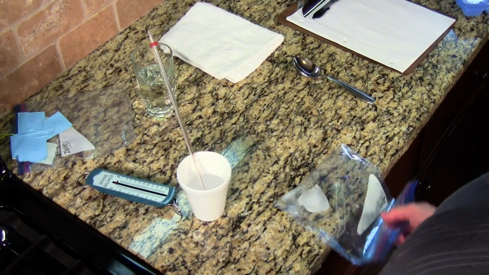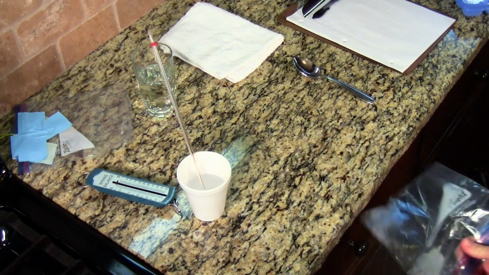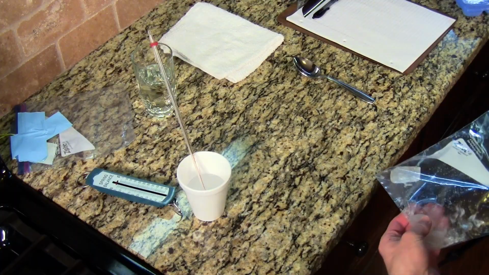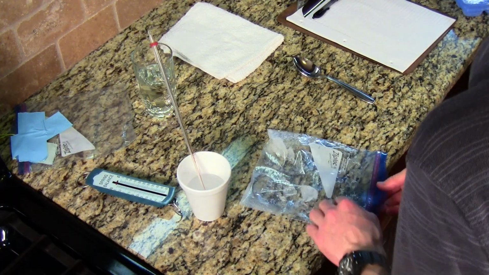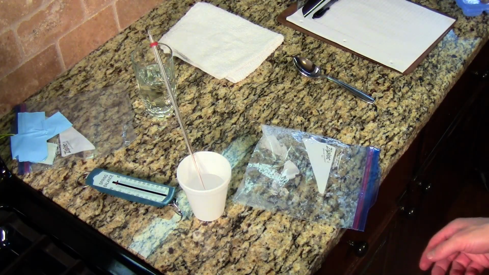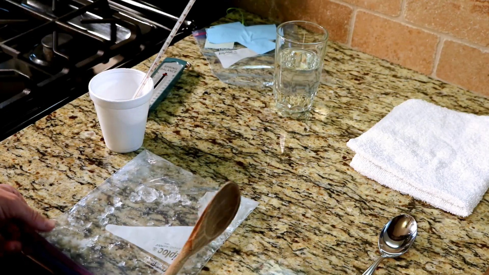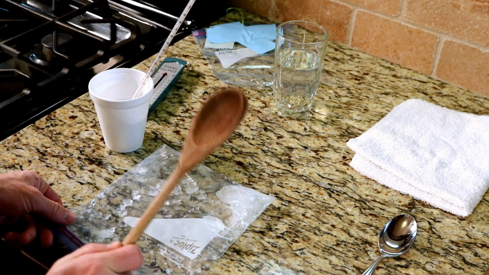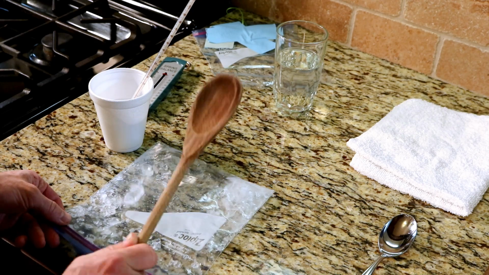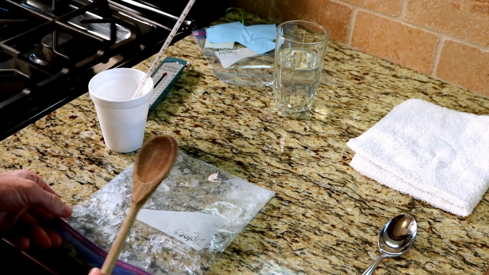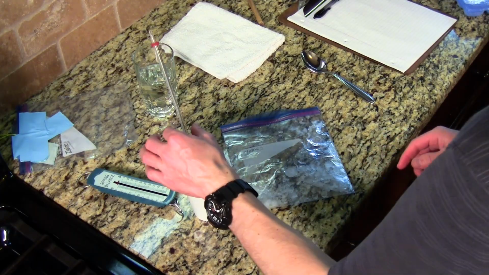And the way I'm going to do that, I'm just going to take this bag and whack it on the counter. So that broke it up some, but I'm going to grab a wooden spoon and break it up just a little bit more. Alright, that looks pretty good.